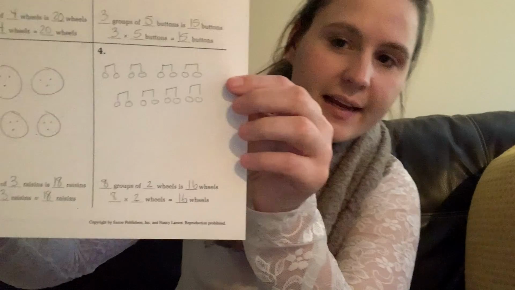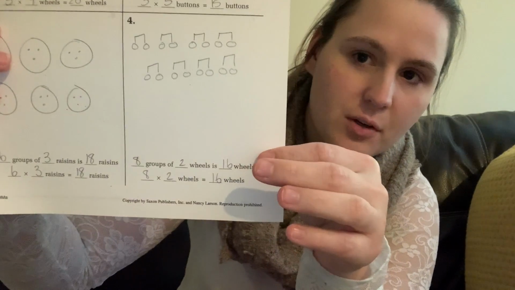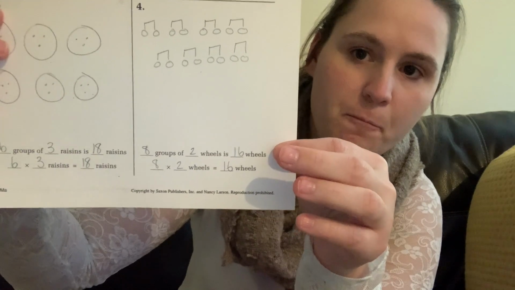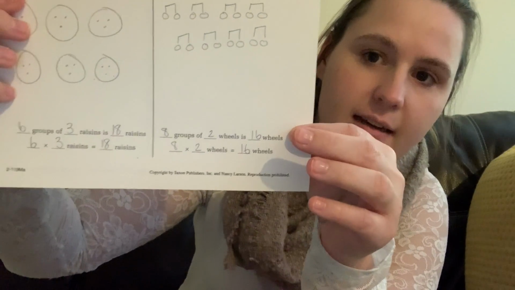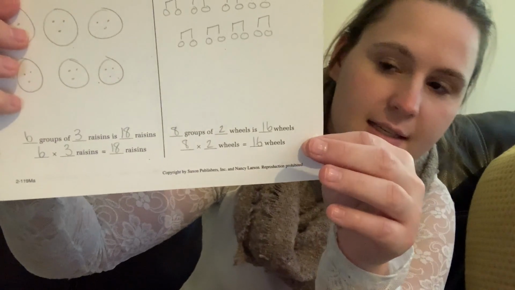On my piece of paper, again, I wrote down my little bicycles, and then I also wrote 8 groups of 2 is 16. And then for the multiplication problem, I put 8 times 2 is 16.